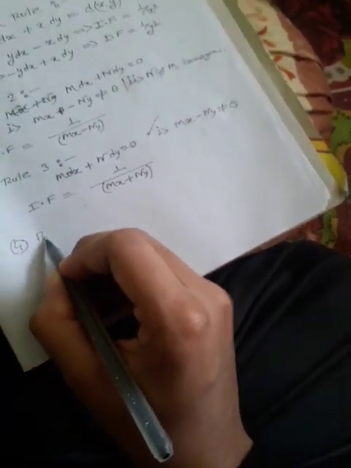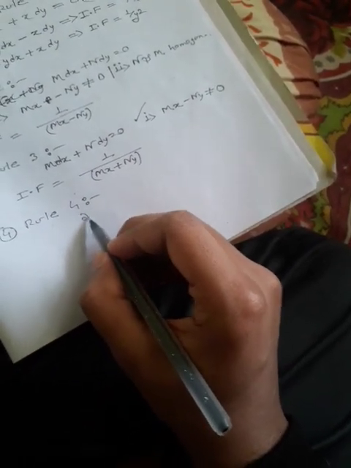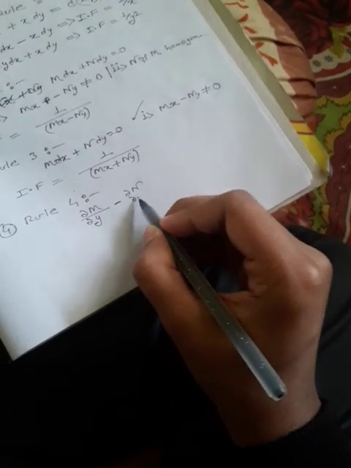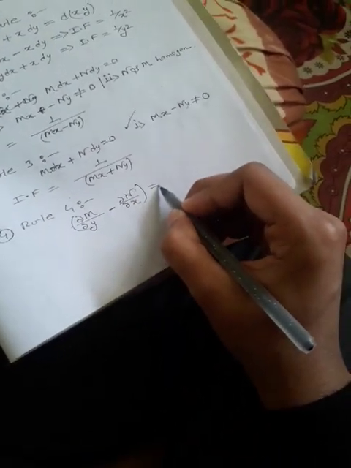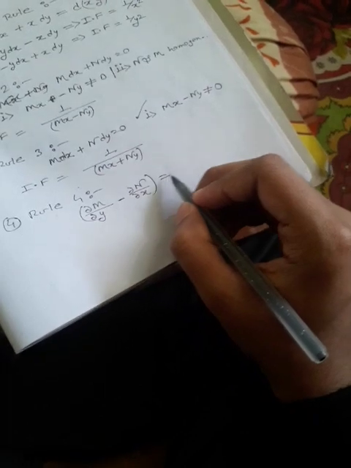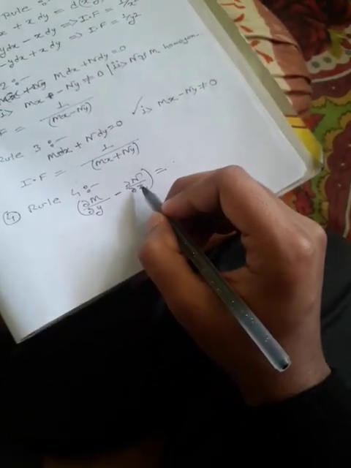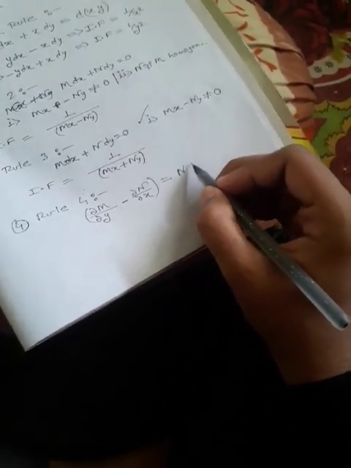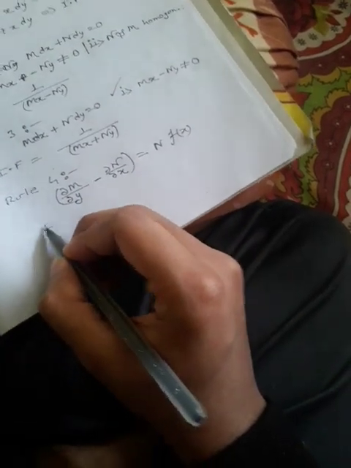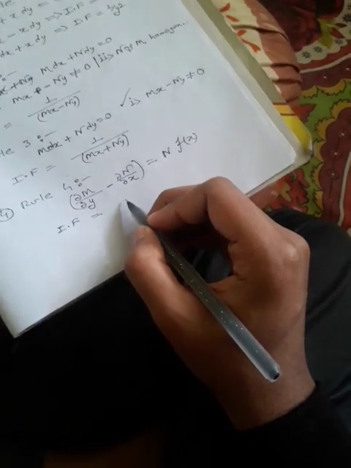And rule 4. The condition is this: if del M by del y minus del N by del x is a factor, and this N is multiplied with a function of x, if this category remains there, then we will use the integrating factor which we have been using till this date.